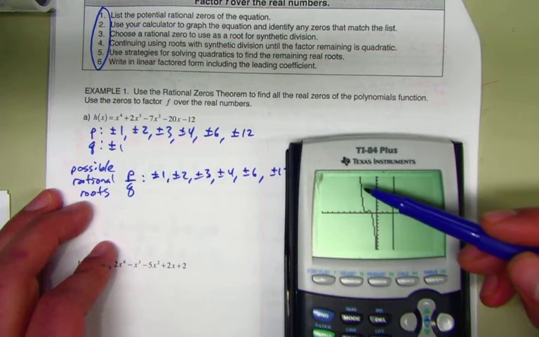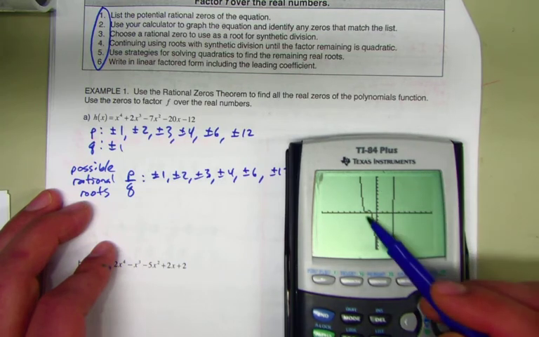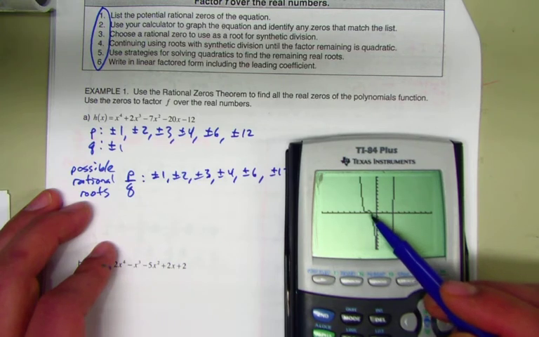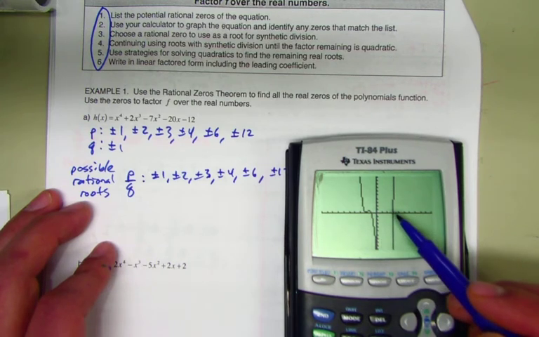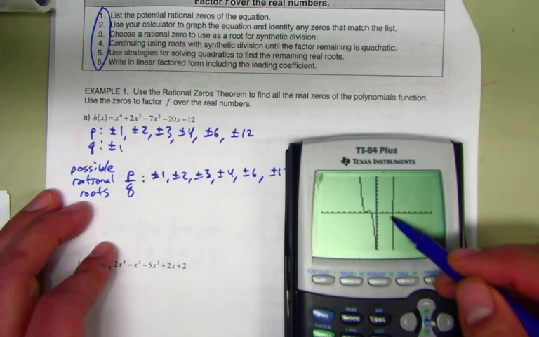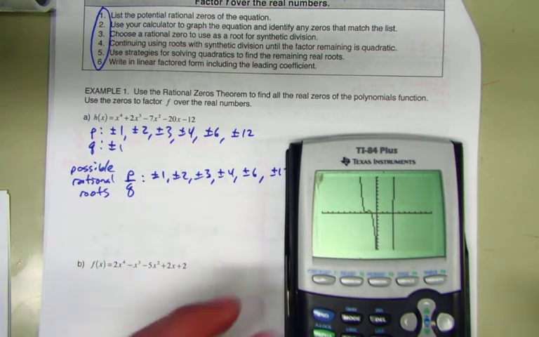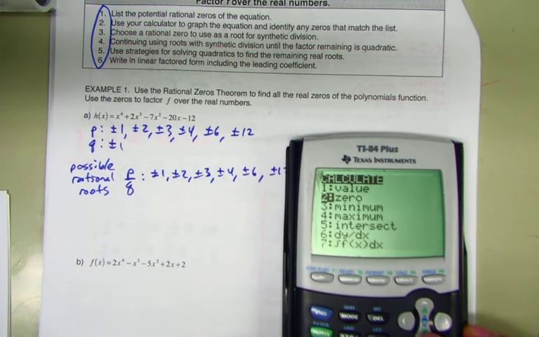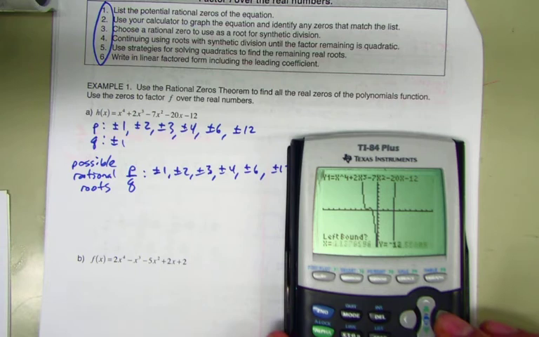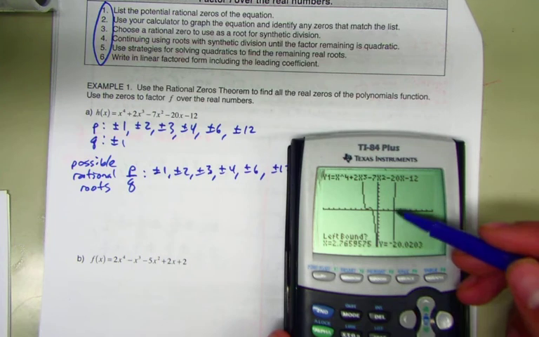Okay, so looks like maybe there's a 0 there or a 0 there. There's a clear 0 right here, right? Maybe let's find this one. What does it look like? And that's certainly on our list as a possibility, right? So let's just confirm it. If we do the zeros on the calculator, make sure you're to the left.